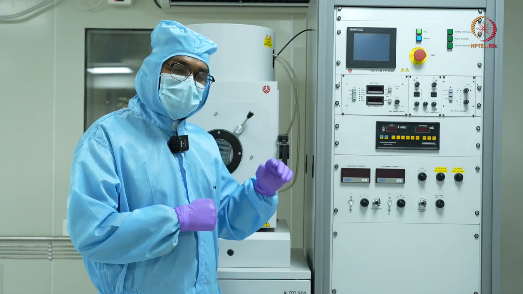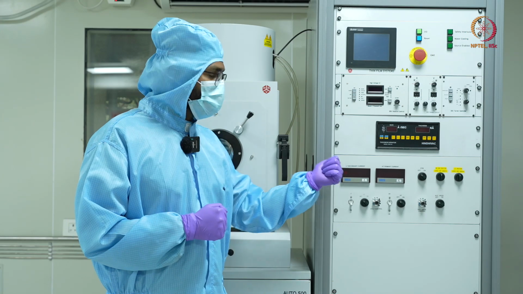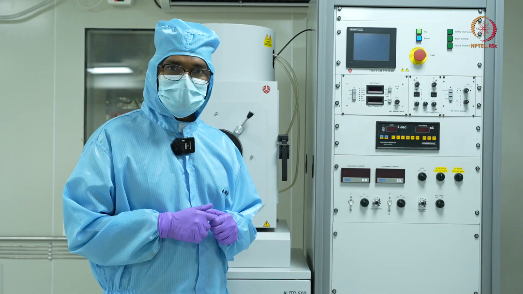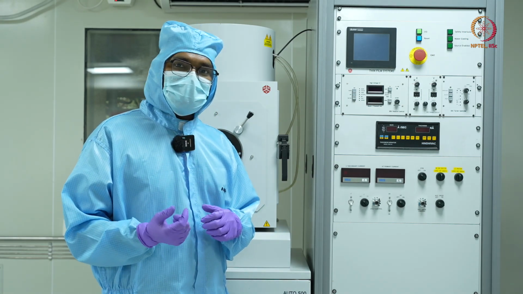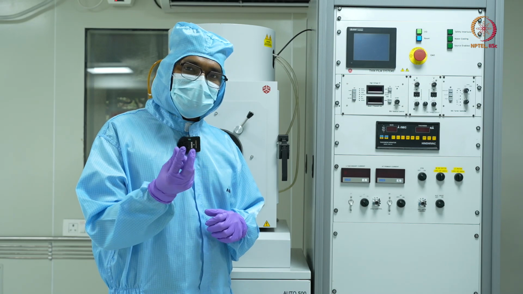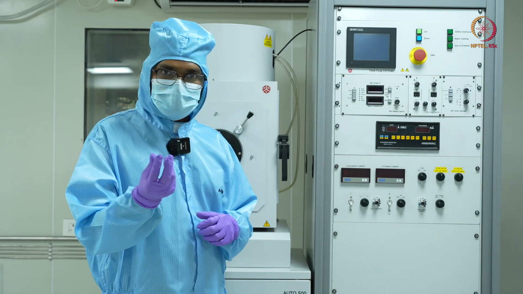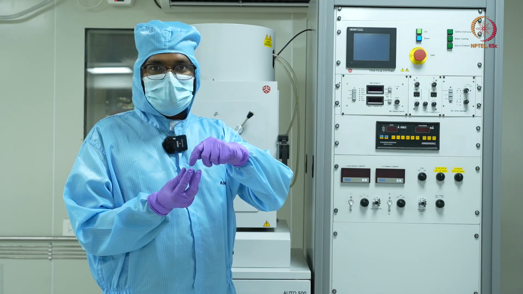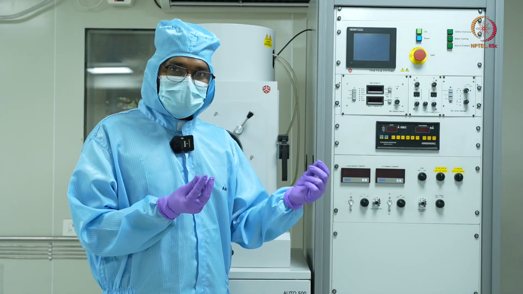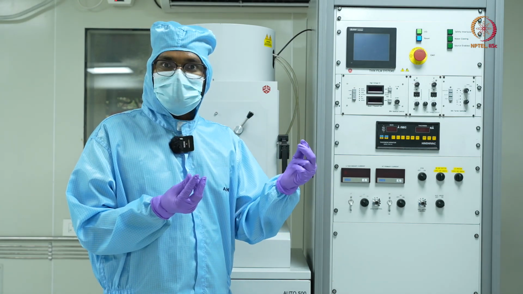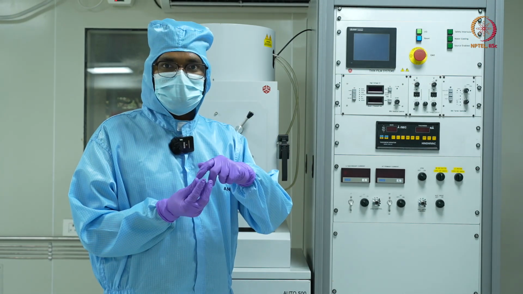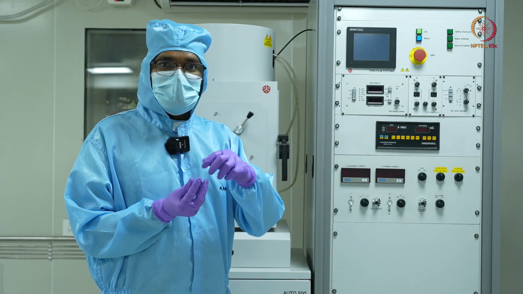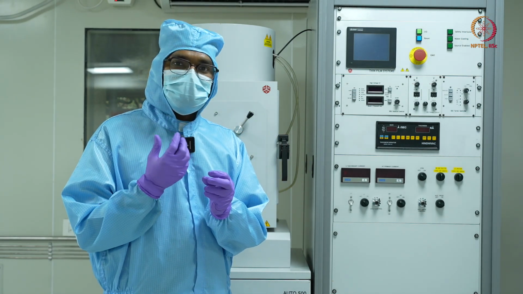Another option in this tool is e-beam evaporation. In this case, I have a source material in a graphite crucible, and an electron beam will come and hit my source material. Because of the high kinetic energy of the electrons, it will be converted into heat, and it will start melting my source material.